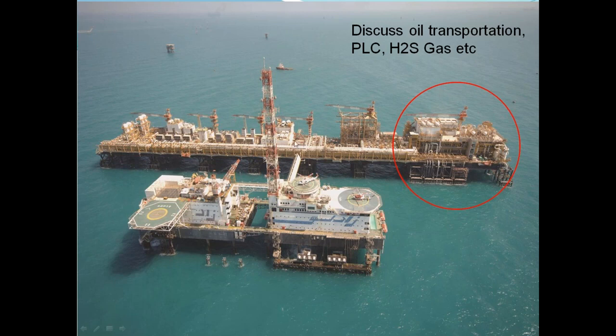From here to here, refinery goes phase by phase. There is one refinery here, one set of refinement, one more set, like that. It will travel from here to here, and from here finally it will travel to the city.